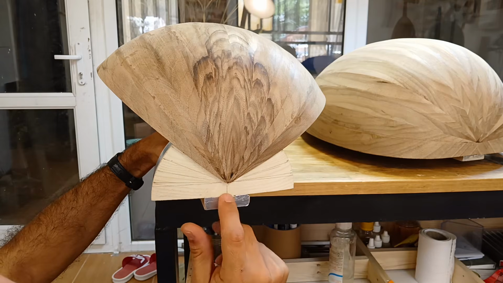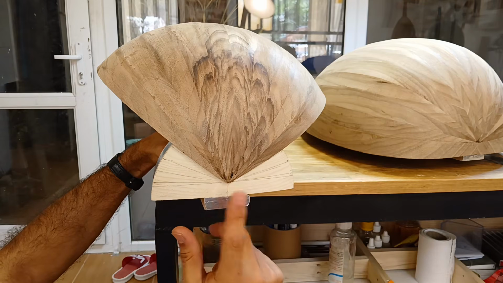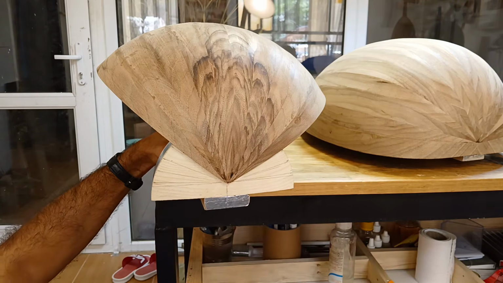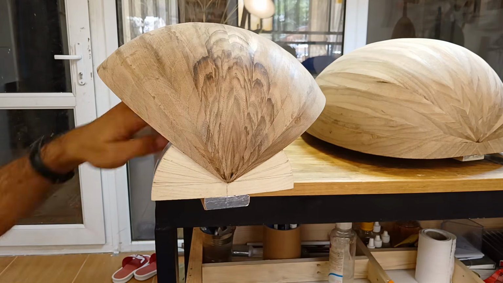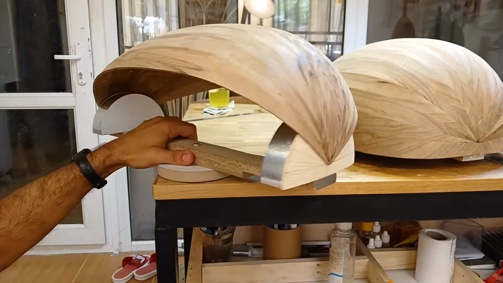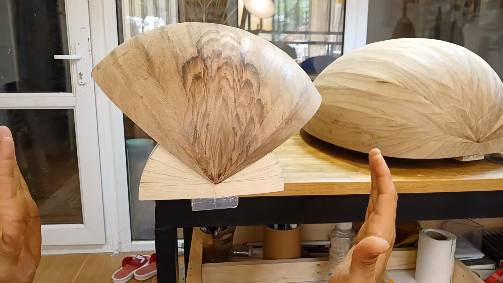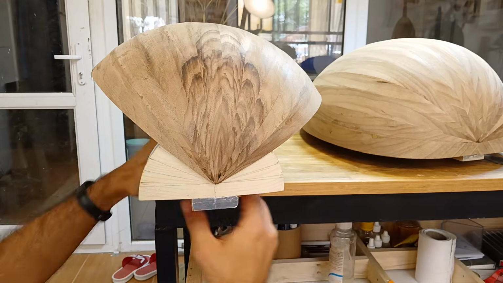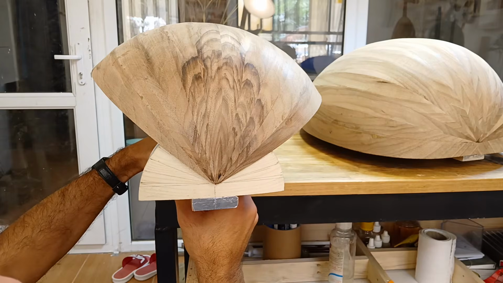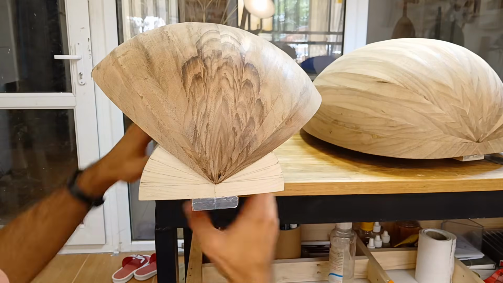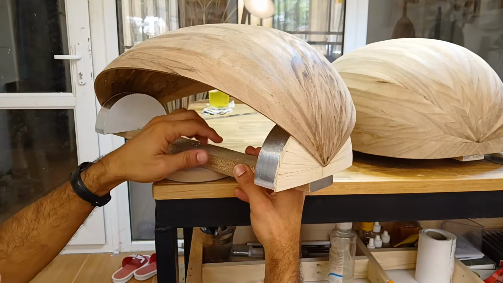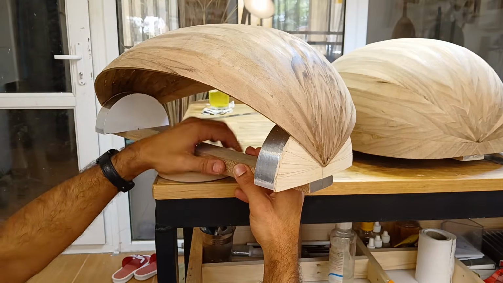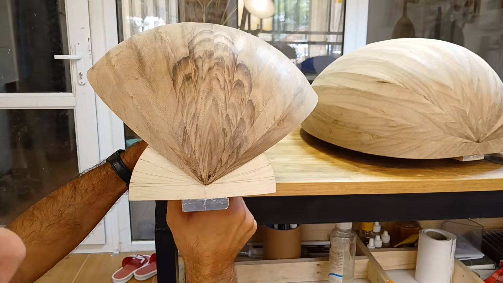I consider this 1.5 centimeter on my template to shape my wood ball, and so the depth of the ball doesn't change. So if I have a wood ball with a 36 centimeter width, sorry, it is as wide as 36 centimeter, so I have exactly 18 centimeter depth of the wood ball.